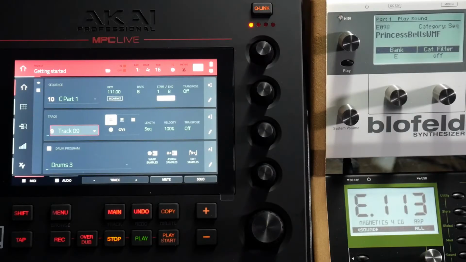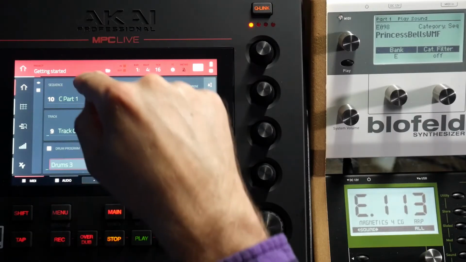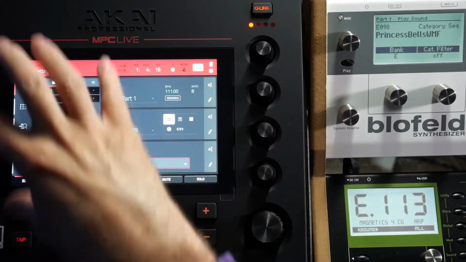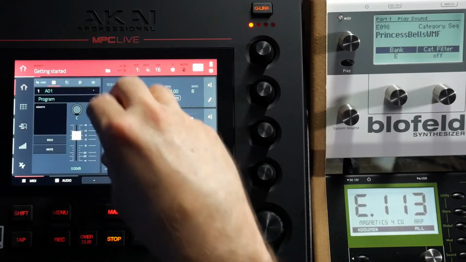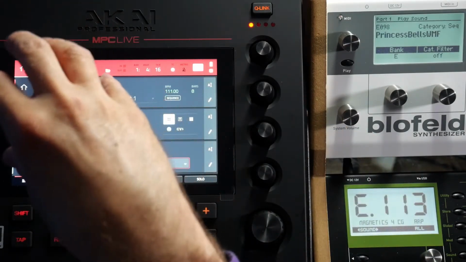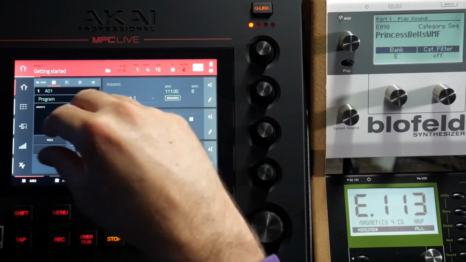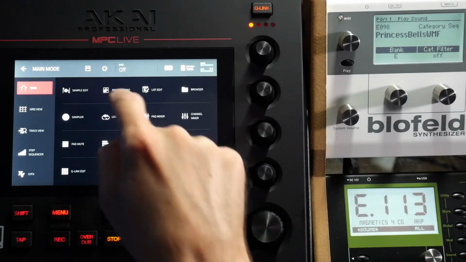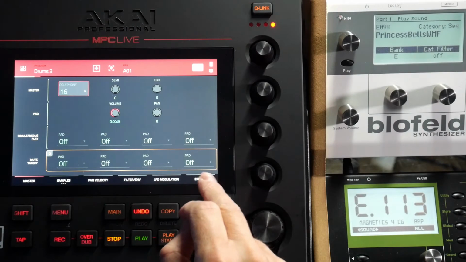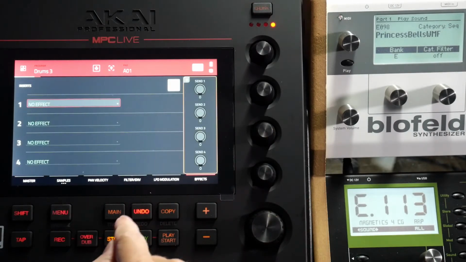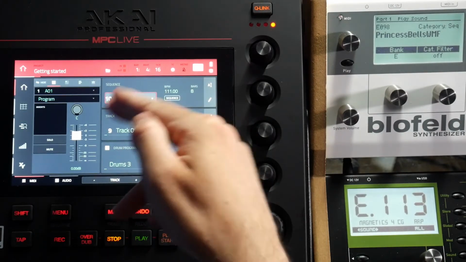Now that I have that done, I'm going to go ahead and go into my drum program and edit it. And I'm going to use this section here because I can access all the effects from right here. Alternatively, I could go here and then program edit, and then I can go to my effects. But I find it easier just to do it from right here.